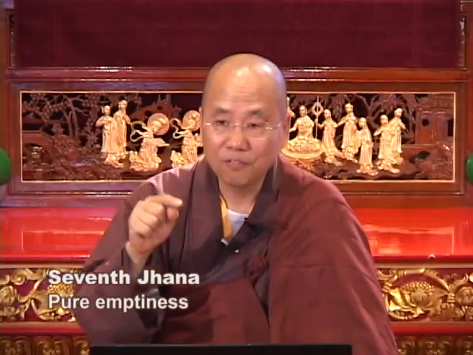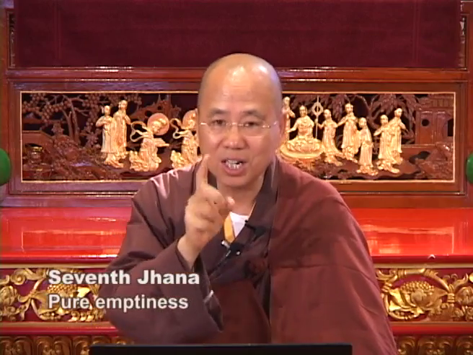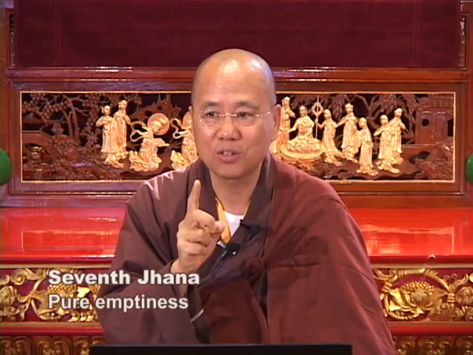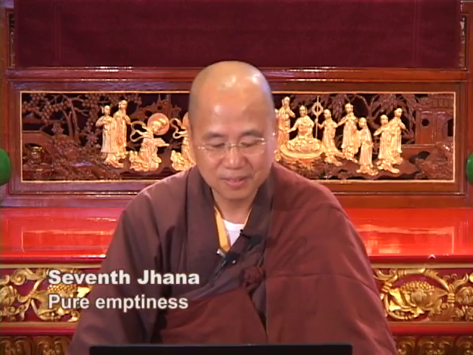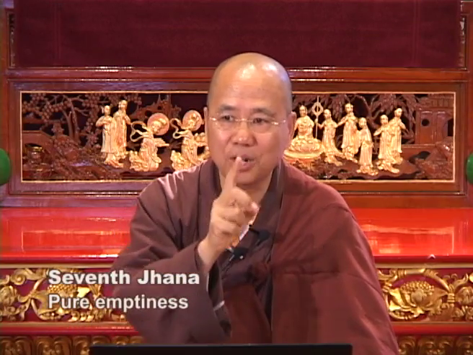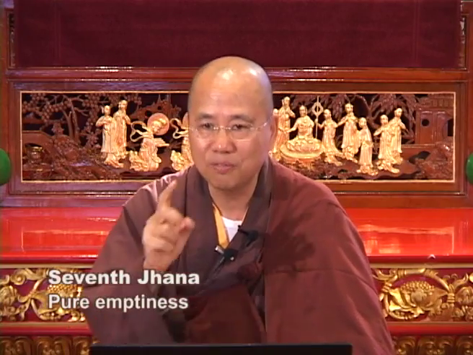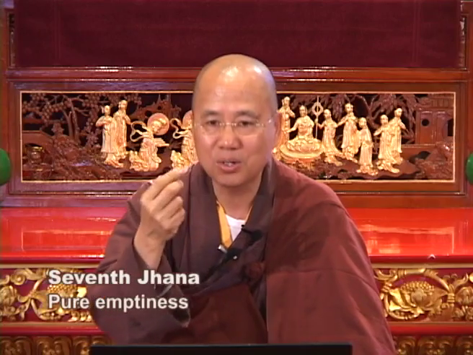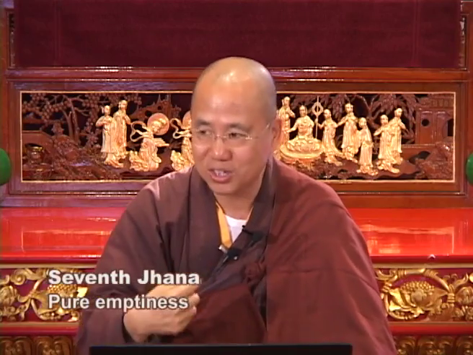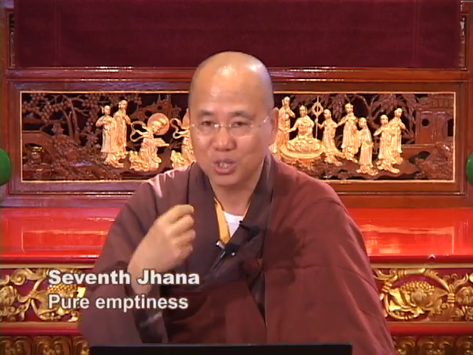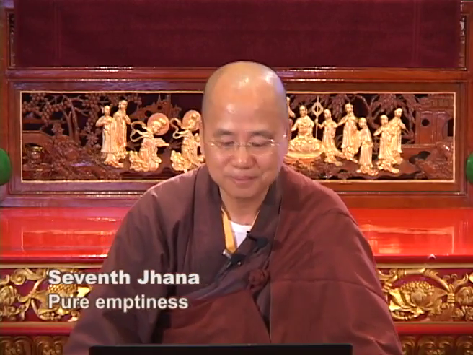When you are at the 5th level, your object of concentration is space. When you're at the 6th jhana level, your object of concentration is consciousness. You still have an object, which is wrong. You're still looking for an object. You still have the object and the subject. Whenever there is an object, there is a subject. Whenever you have a subject, you still have the ego, the I, the identity in you. No more subject.